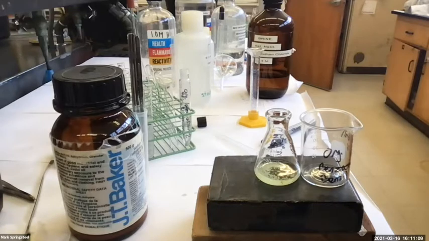Its melting point range. Maybe the mass. But the mass, yeah. So wouldn't it be nice to know the mass? I weighed out how much I started with. It was about 50 milligrams. So how can I get the mass of it?